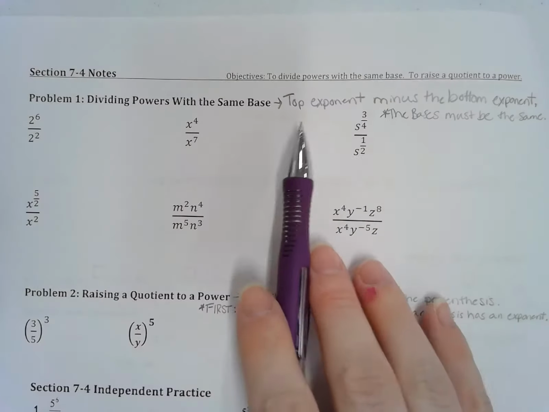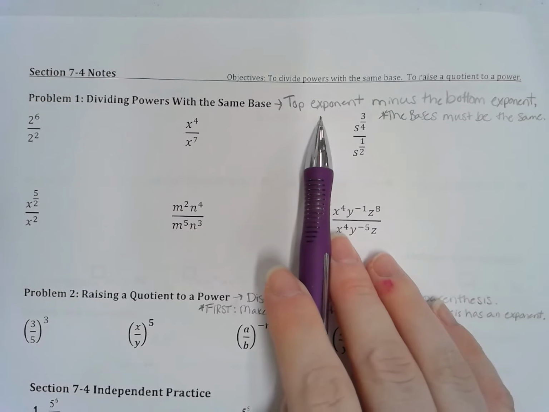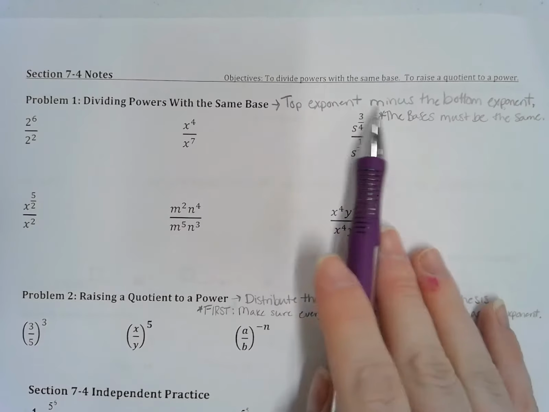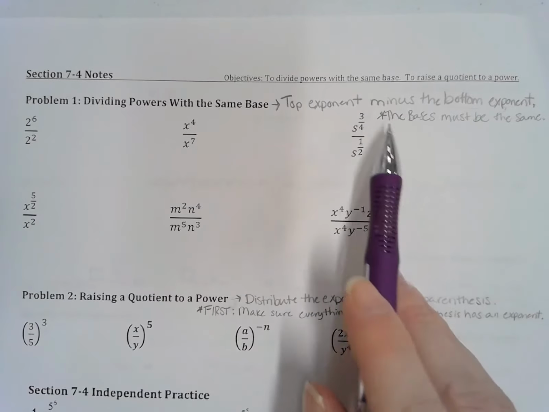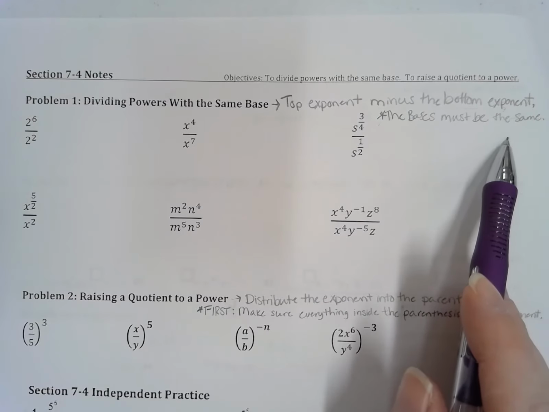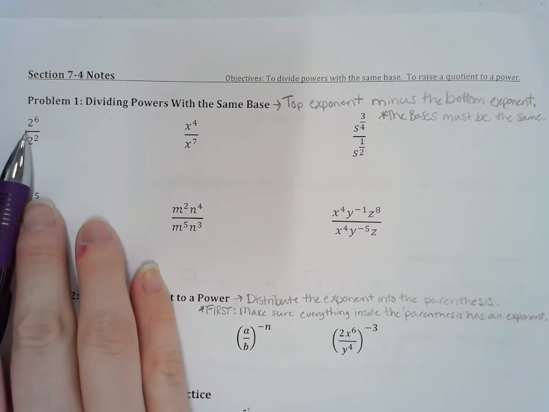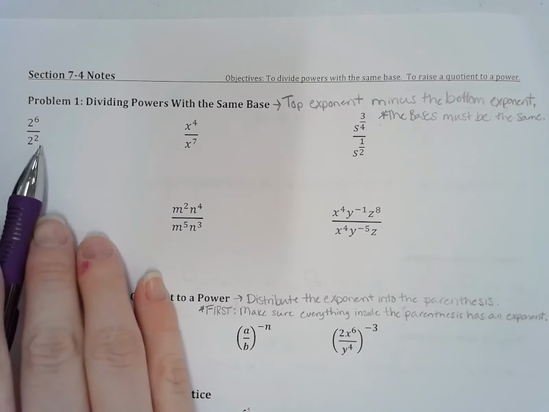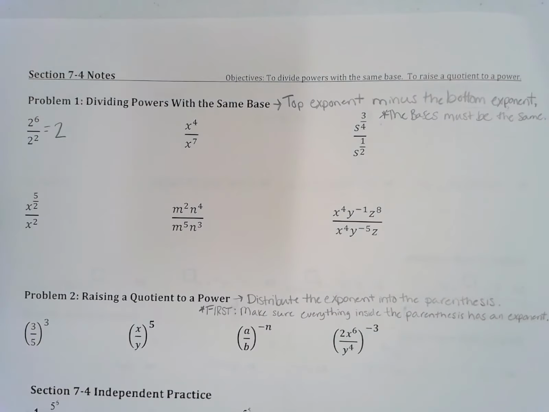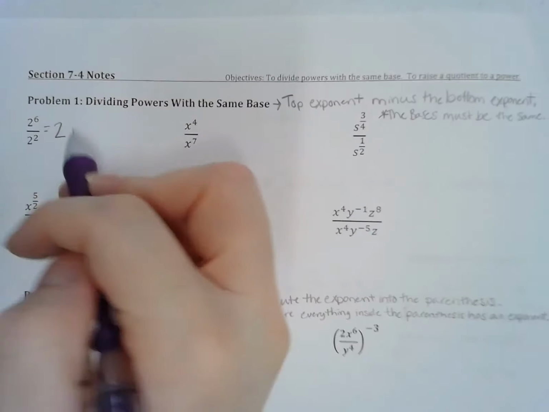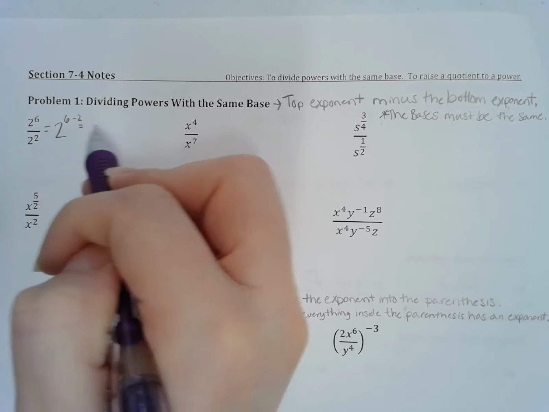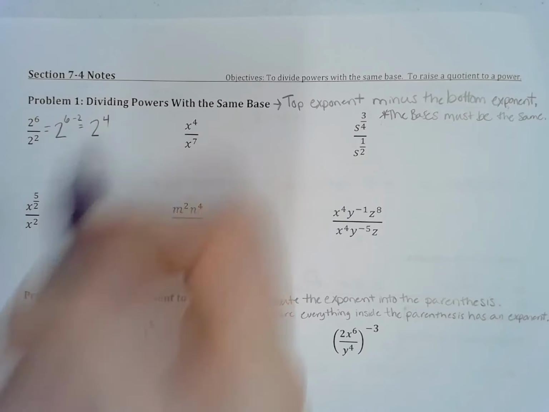So what we're going to do today is the top exponent is going to be subtracted from the bottom exponent. So it's going to be top exponent minus the bottom exponent. Now, in order to do this, the bases, the big parts, must be the same. So for this first one, I have 2 to the 6th divided by 2 to the 2nd. Well, I can actually write that as one base of just 2, because it's the same base, top and bottom. And then I just subtract the exponent part. So 6 minus 2, which will give me 2 to the 4th.